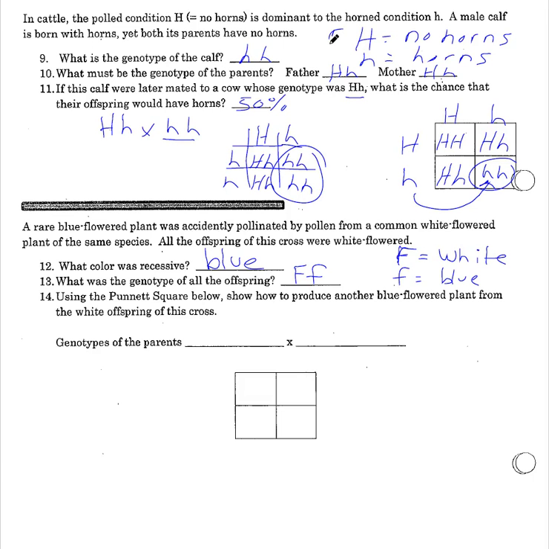So using the Punnett square below, show how to produce another blue flowered plant from the white offspring of this cross. Well, if you wanted to get a blue one, you need to have two recessive alleles. The only way you can do that is by taking a white heterozygous individual and crossing it with another white heterozygous individual.